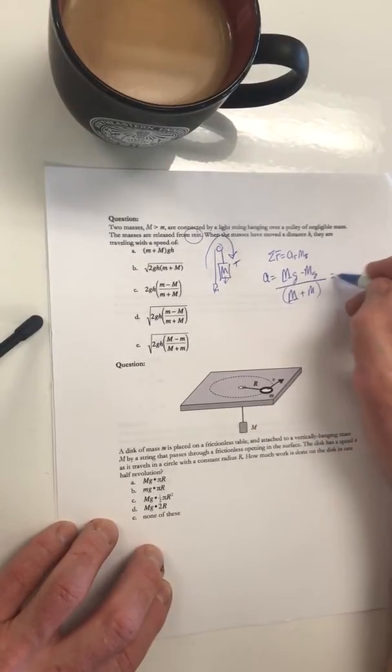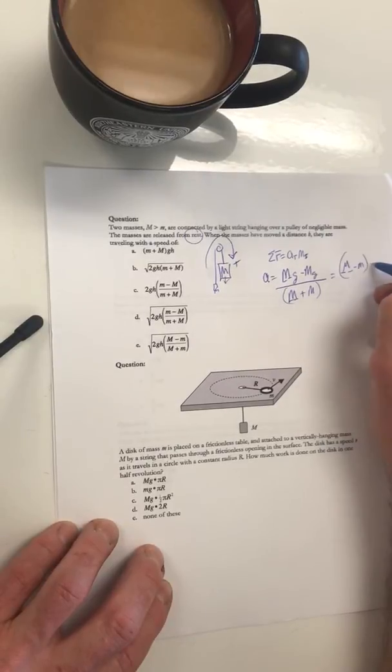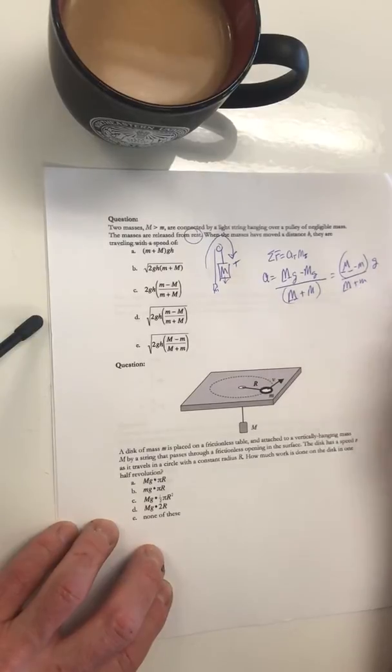We like to factor out the g. I don't know, I think it looks nice. m minus M g over M plus m. The difference over the sum.